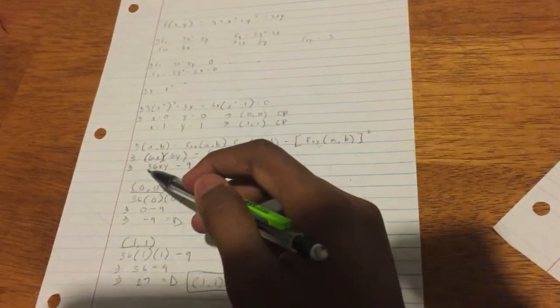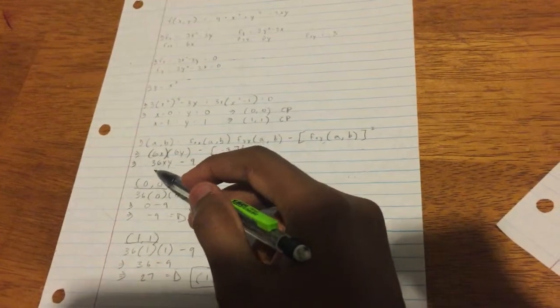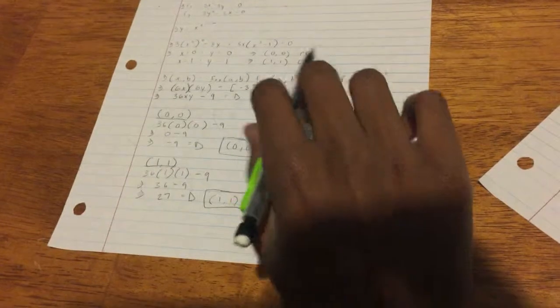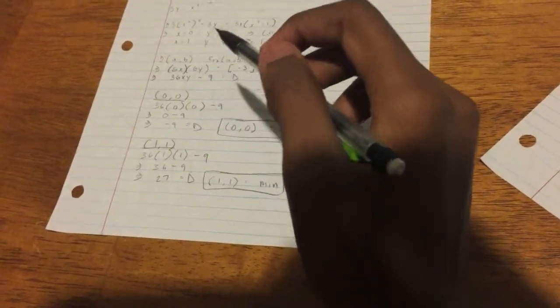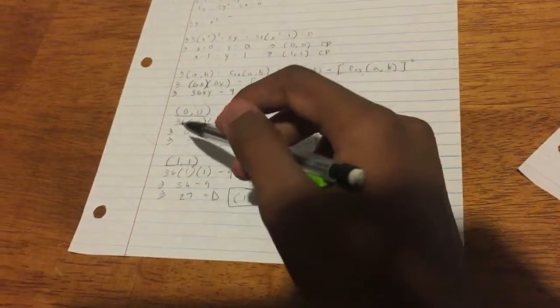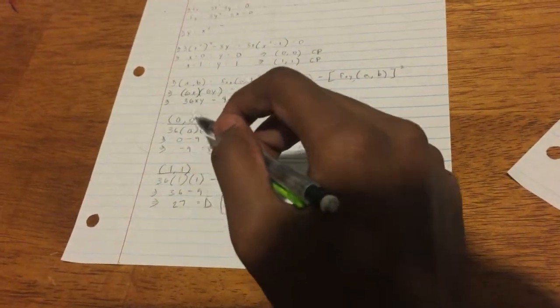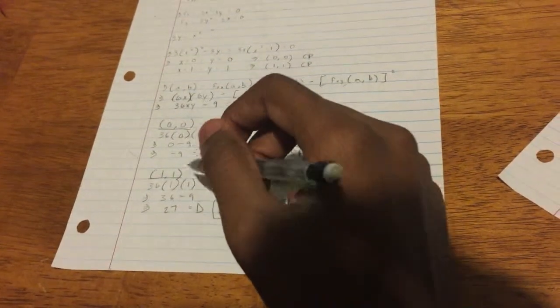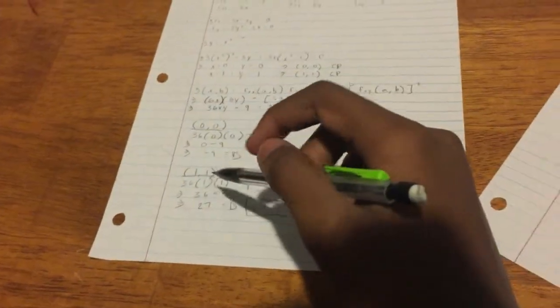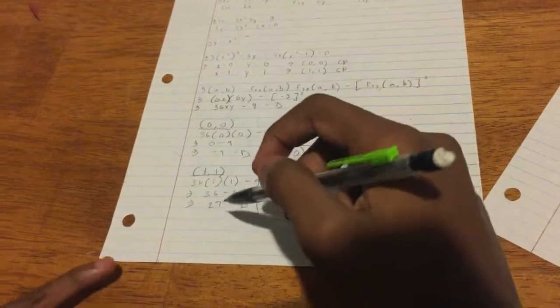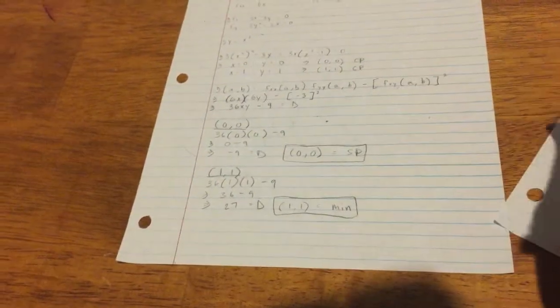So our discriminant equation would be 36xy minus 9. Next we would test each of the critical points inside the discriminant equation to get a discriminant. Plugging in 0, 0 inside this, we would get -9 as the discriminant, and doing the same for 1, 1, we would get 27 as our other discriminant.